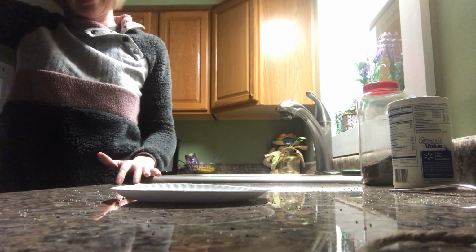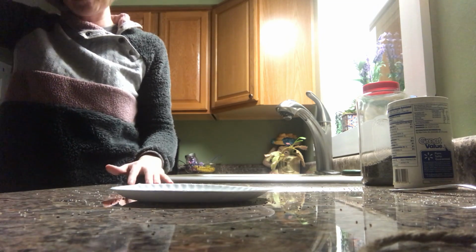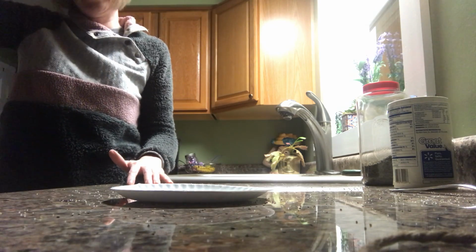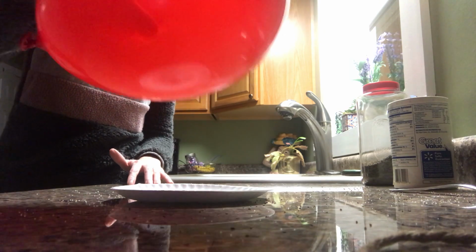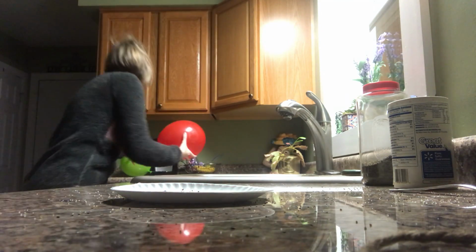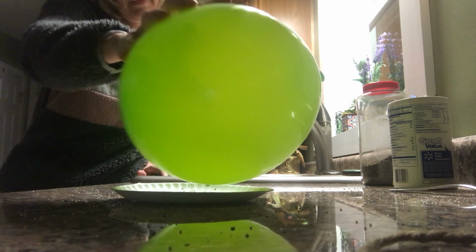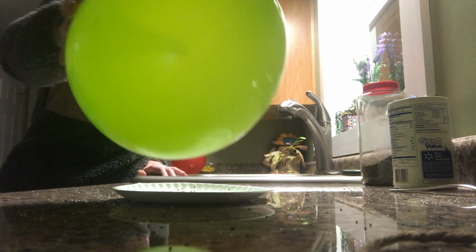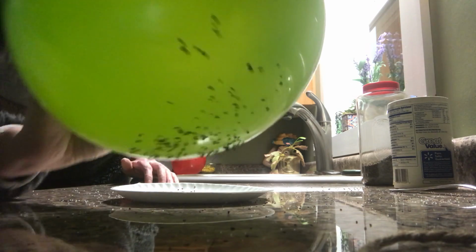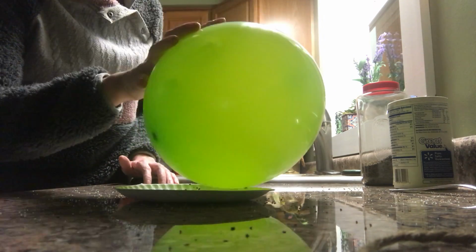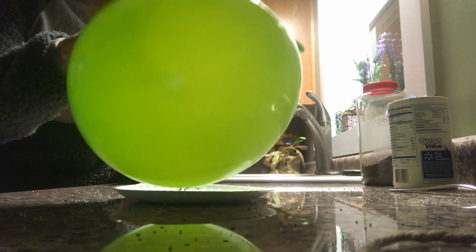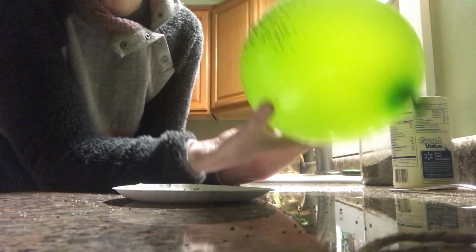Now our balloon is going to have a negative charge. Our salt and pepper have more of a positive charge. They're opposites, so they attract. Put that balloon over the salt and pepper. Let me try a different one. There we go. And then take a look at the balloon. So ladies and gentlemen, the negative and positives attracted, causing the salt and pepper to jump up on that balloon.